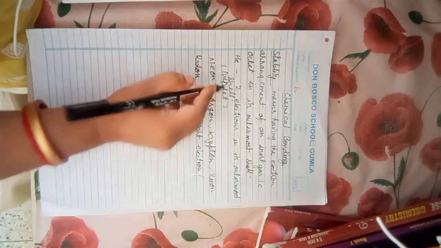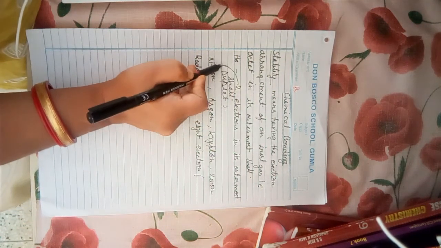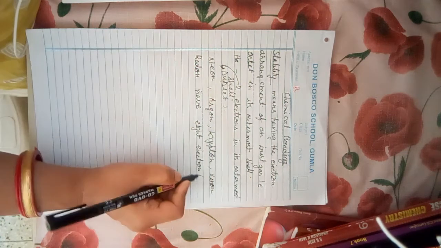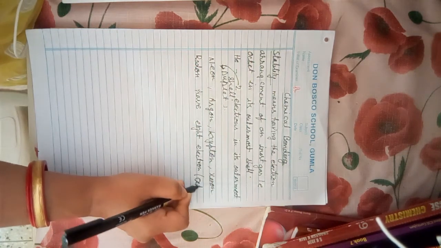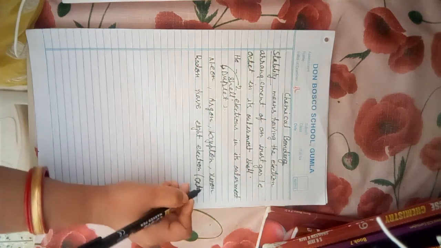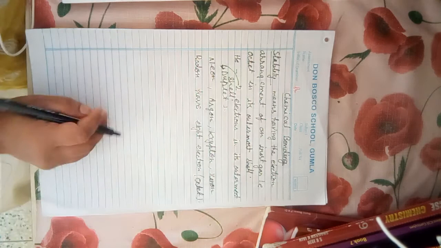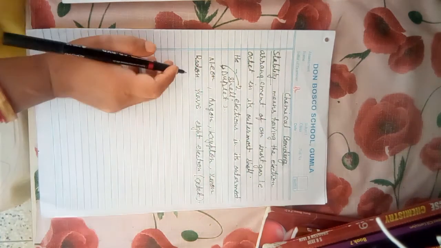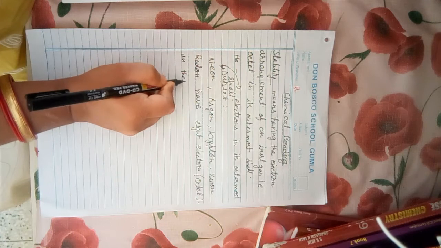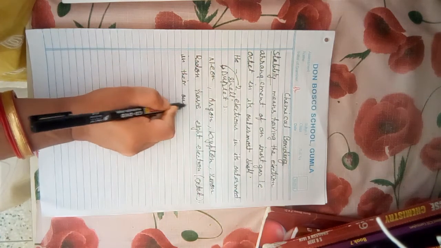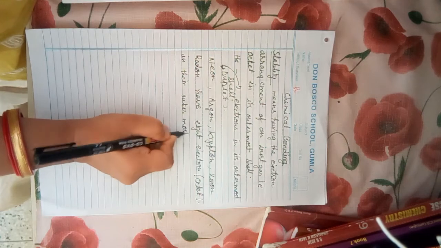So 2 electrons means they form a duplet, while 8 electrons means an octet, in their outermost shell.